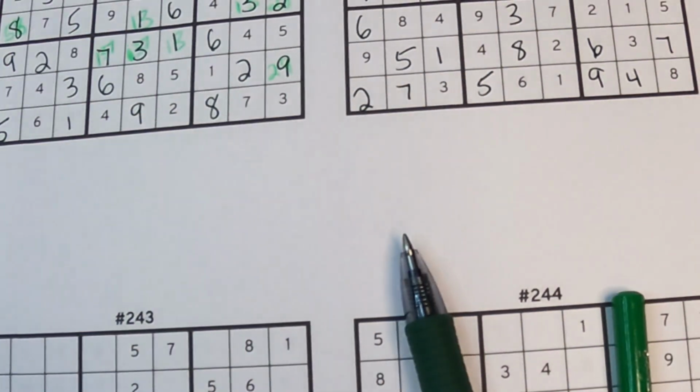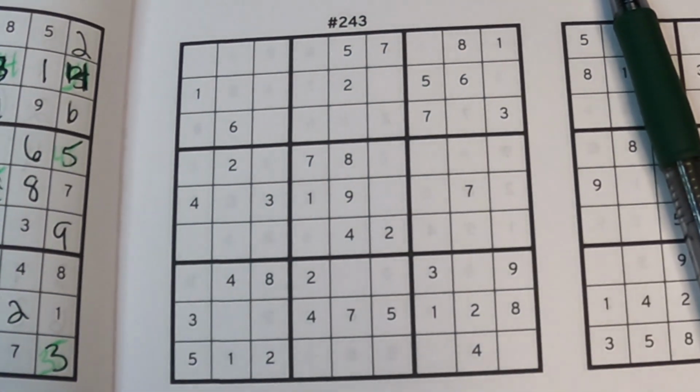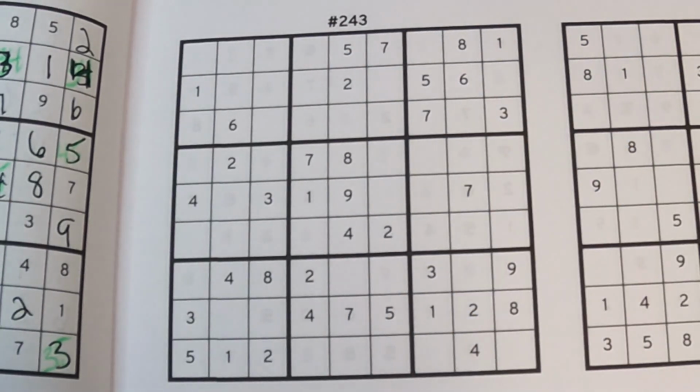Hello and welcome back. We're just continuing on in the book. Looks like today we're doing puzzle number 243.